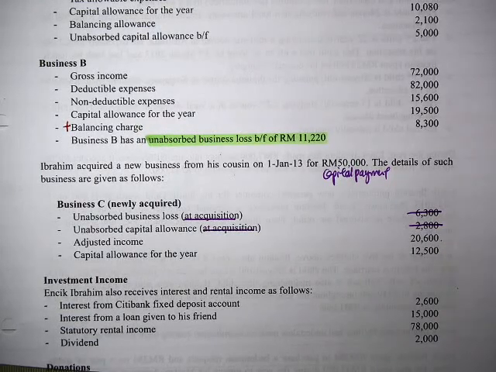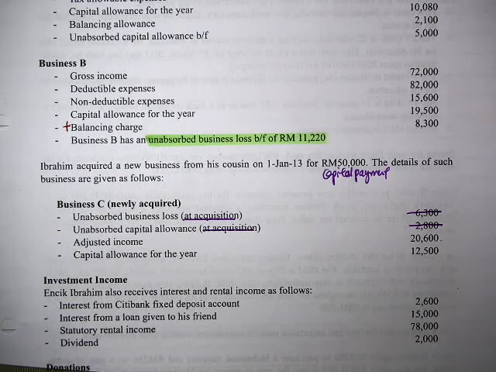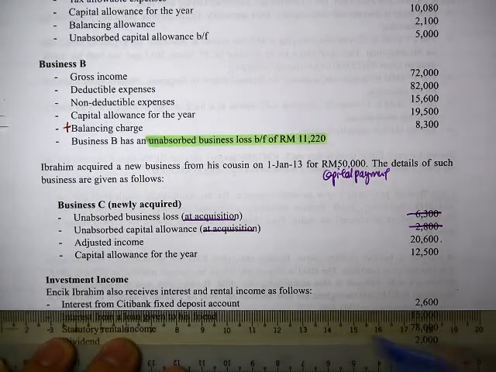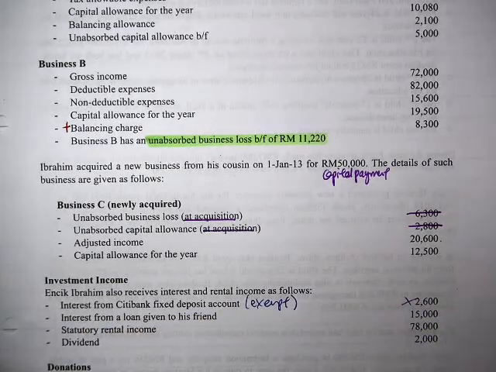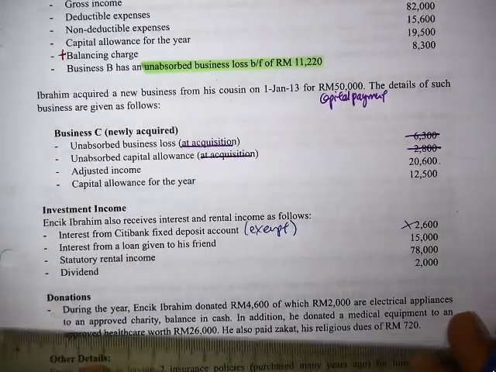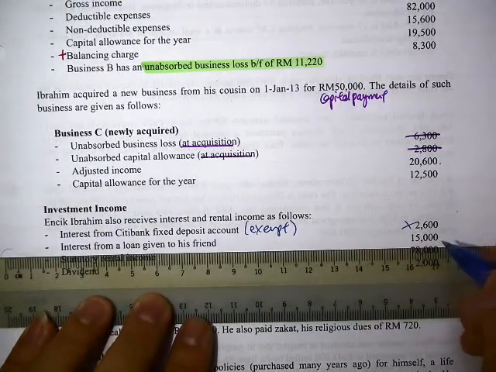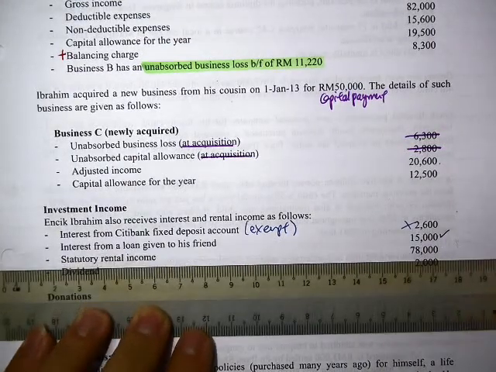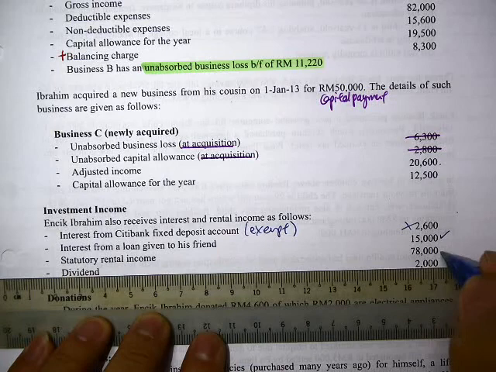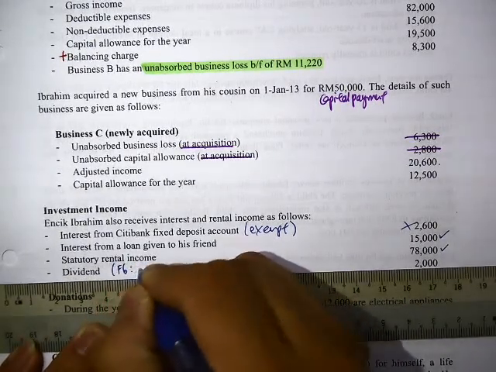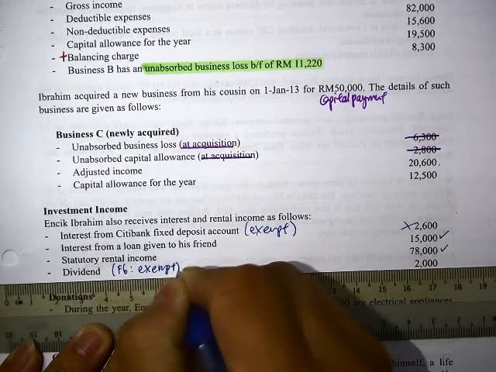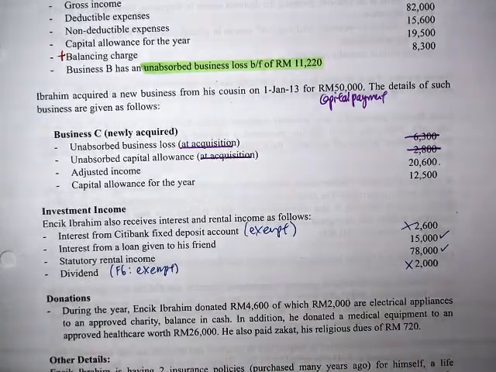Now investment income wise, Ibrahim received interest from the bank. I've told you all that bank interest paid to an individual is tax exempt, so this is exempted. Now interest from giving a loan to a friend, yes, this is subject to tax, and this is your rental, which is 4D. Now dividend, as explained in F6, all dividends are exempt as well, so you do not want this.